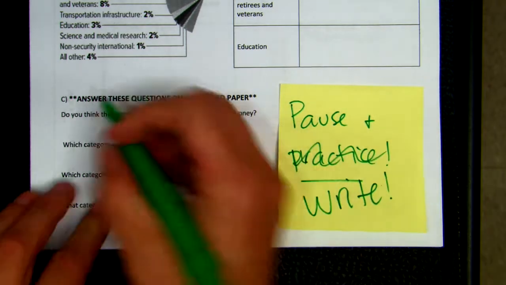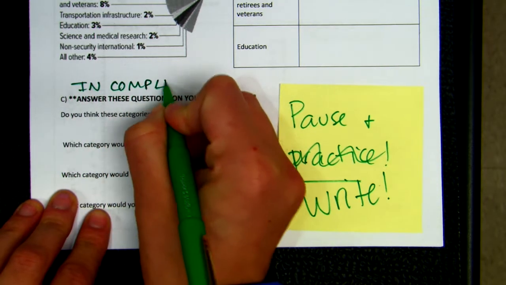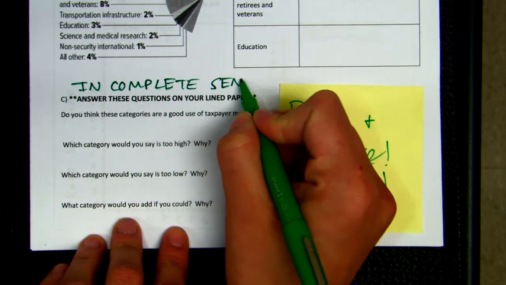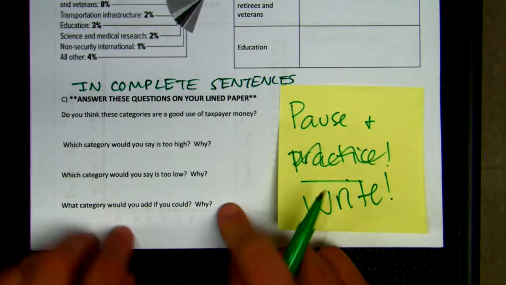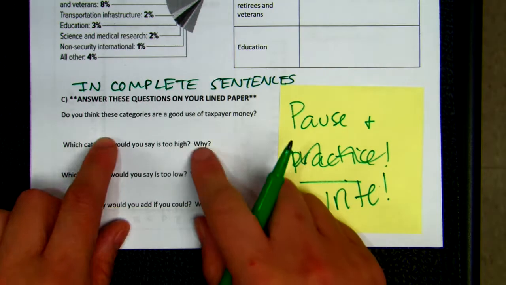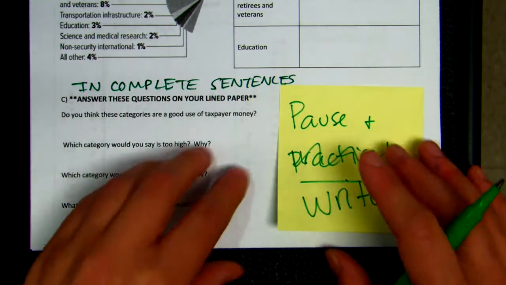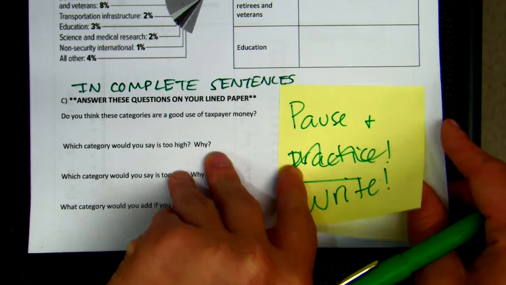They need to be in complete sentences. Answer them based on your data above, all in complete sentences on the lined paper. When you are finished with that, return to the video.